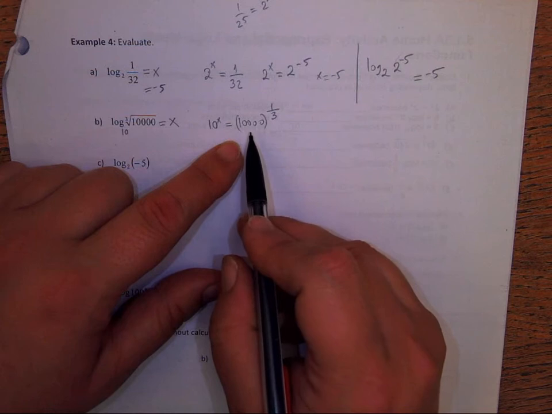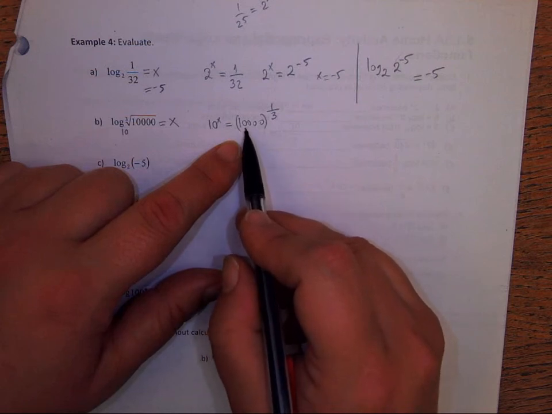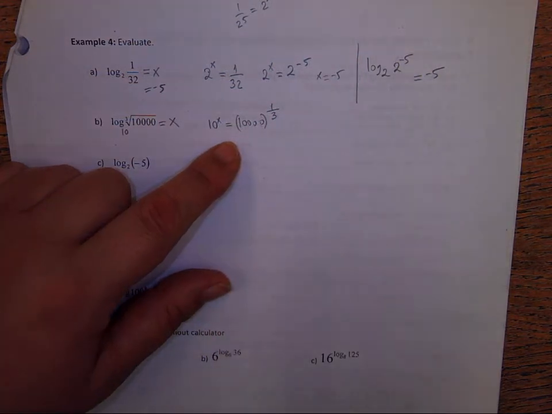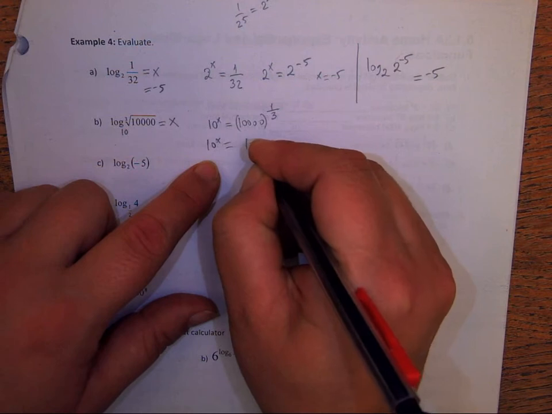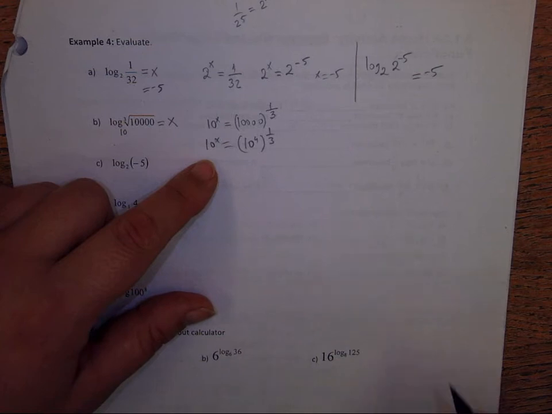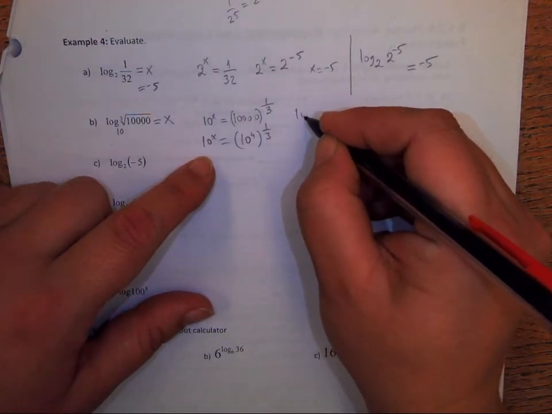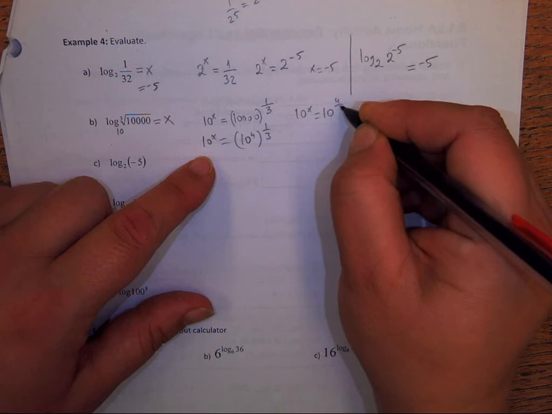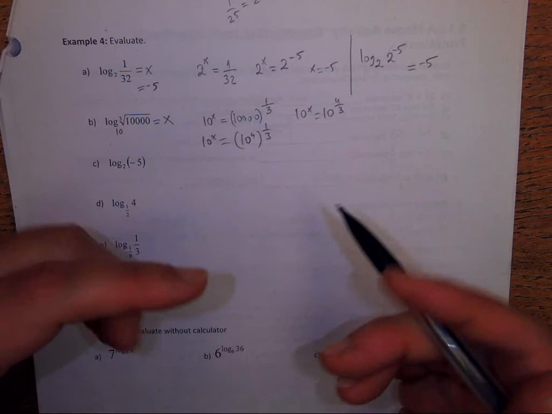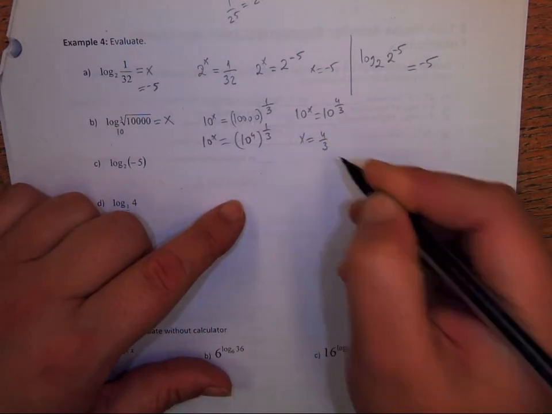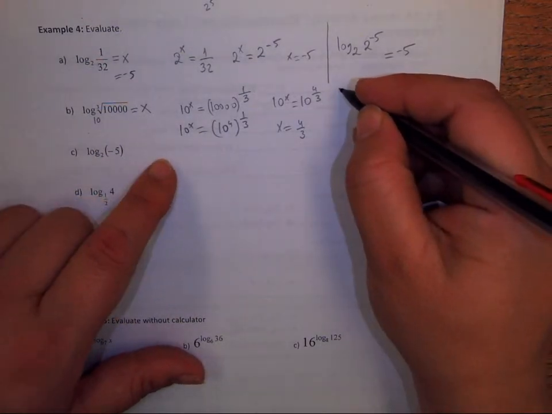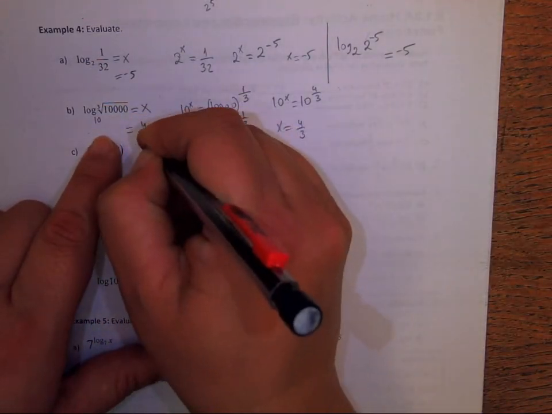Then 10,000 can be written as 10 to the power of, count the zeros, right? 1, 2, 3, 4. So that gives you 10 to the power of 4. So 10 to the power of 4 to the power of 1 over 3. So 10 to the power of x equals 10 to the power of 4 over 3, because you have a power of a power, then you multiply the powers, then you get x equals 4 over 3. Okay, so you know that this is 4 over 3.